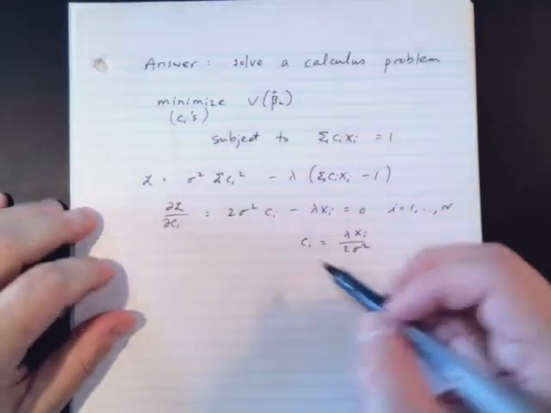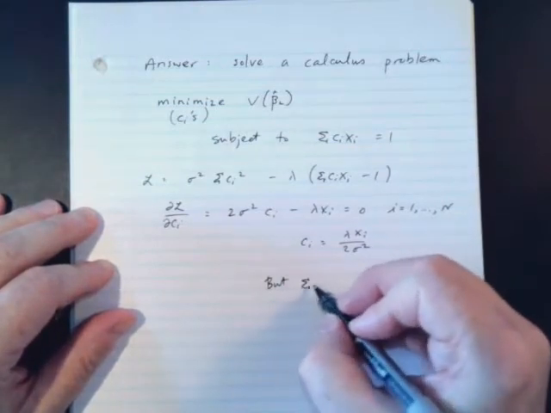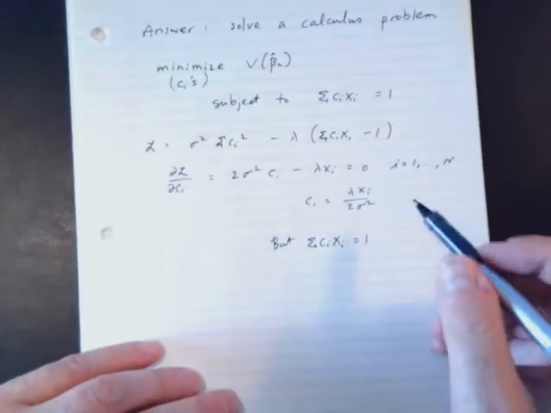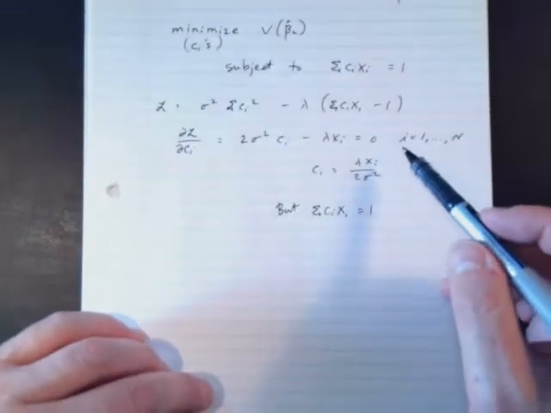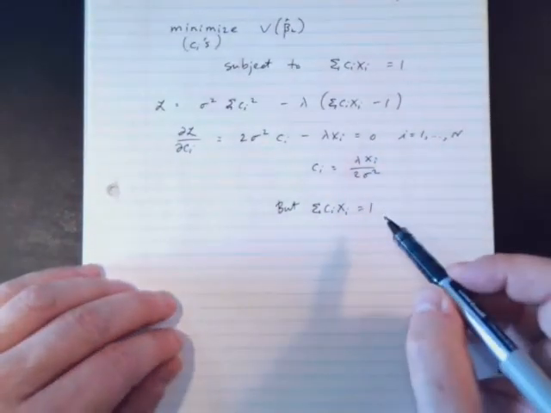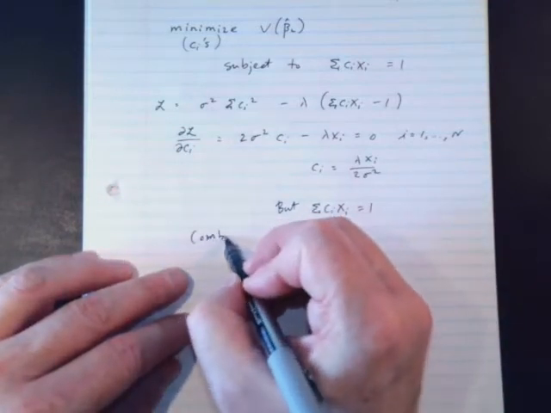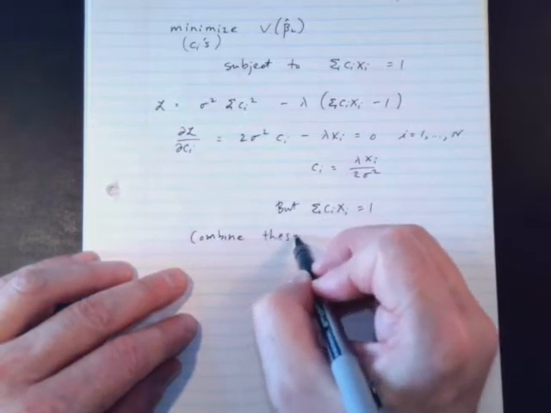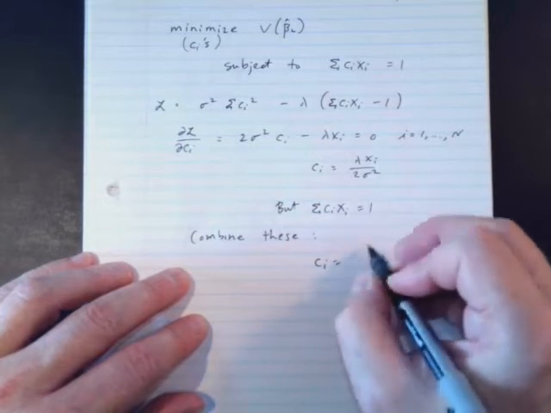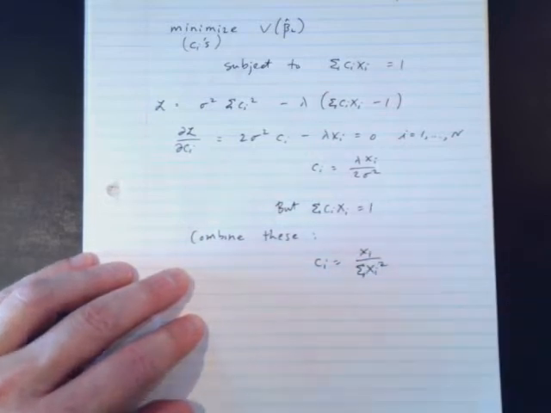And we also have the condition that the sum of Ci xi equals 1. I don't need to go through the rest of the derivation. It is in the appendix to the chapter. But if we combine these, we get Ci equals xi over the sum of xi squared.